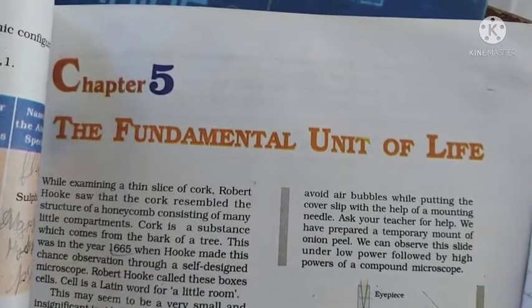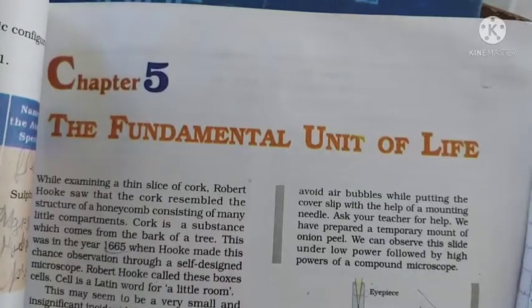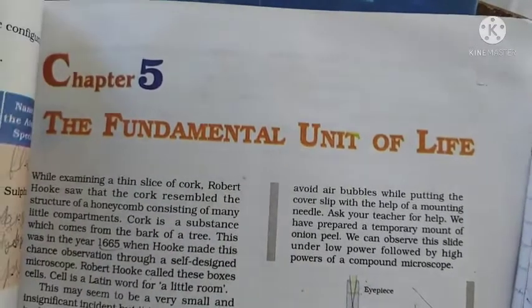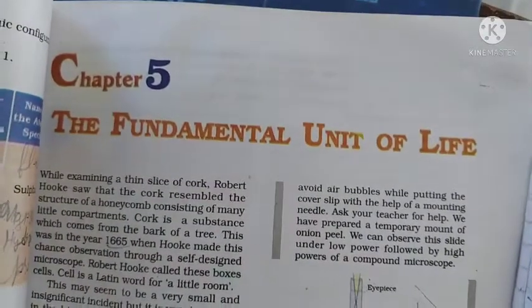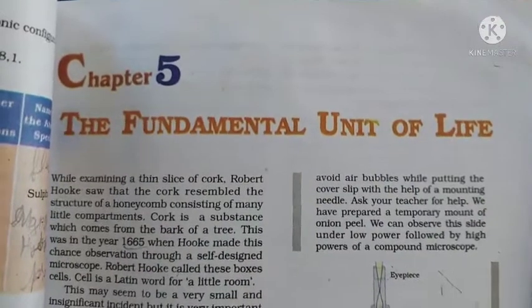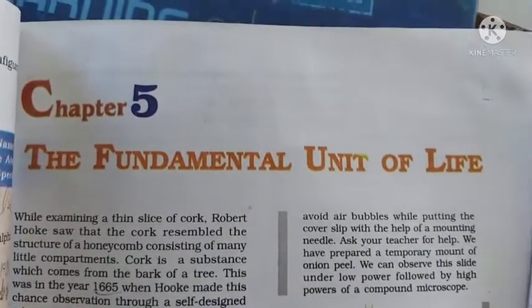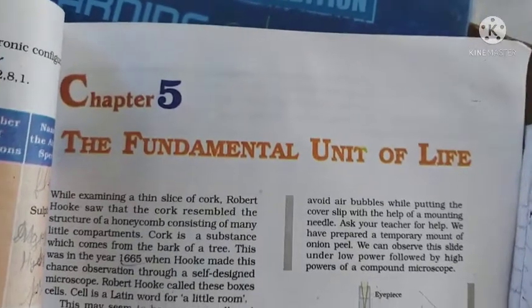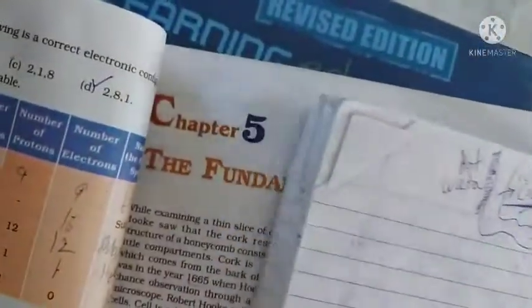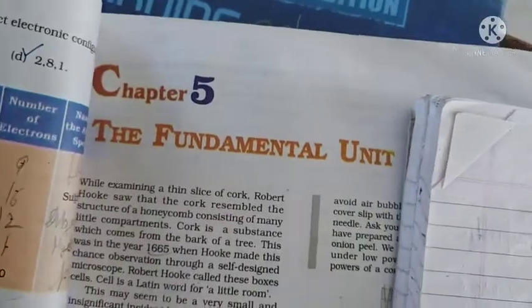And we have to complete our term 1 syllabus by the end of August. So chapter number 5 and chapter number 6, tissues, they both are in term 1 and they are our only left chapters, others we have done. So we will be starting with this new chapter, the fundamental unit of life, chapter number 5. It's a biology chapter. So what is there?